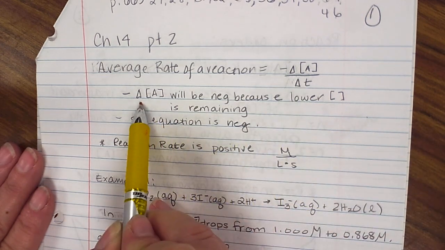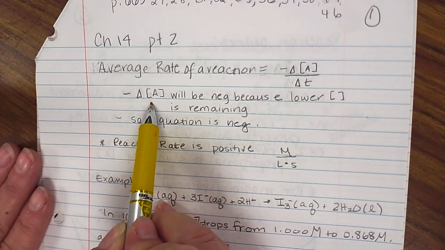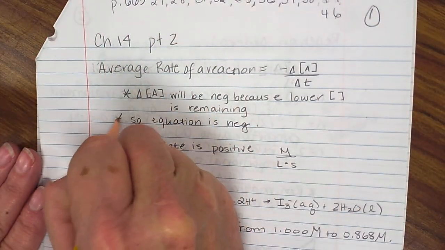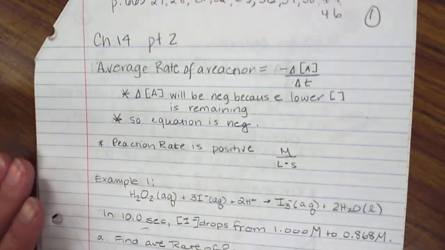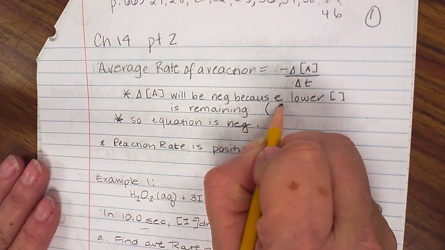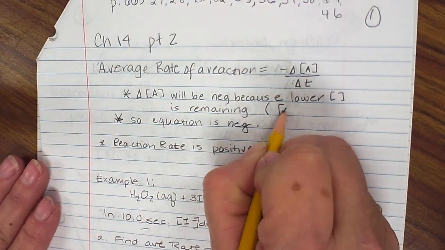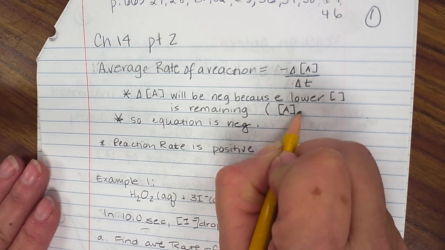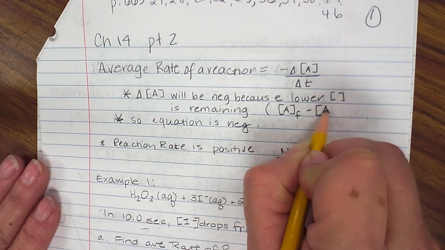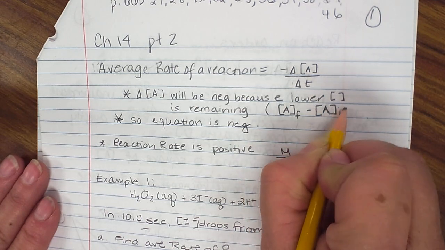Now, the change in concentration will be negative. So let's make this a star so that we don't confuse it with a negative sign, okay? The change in concentration will be negative. And here's why. Because what we're doing is we're taking the concentration of A final minus the concentration of A initial.